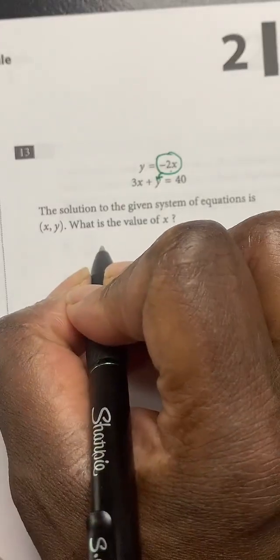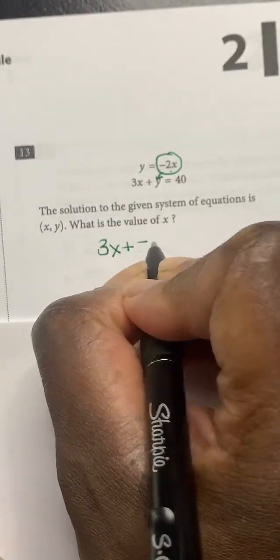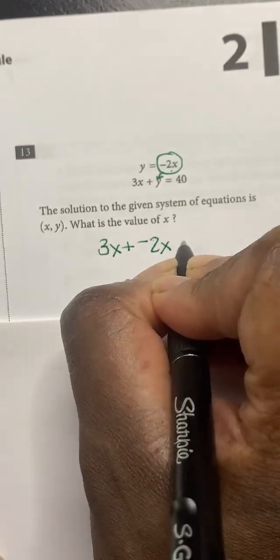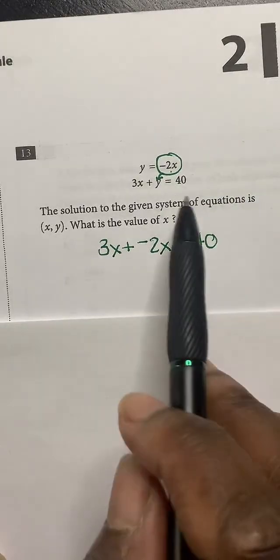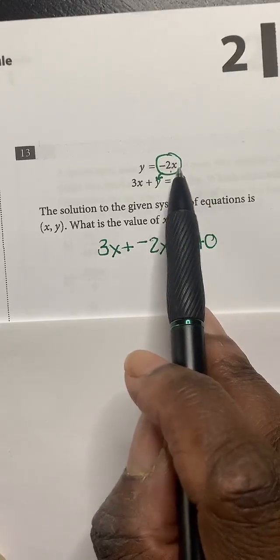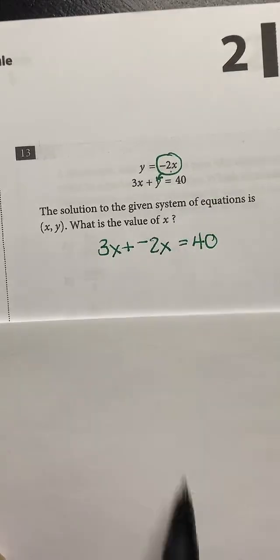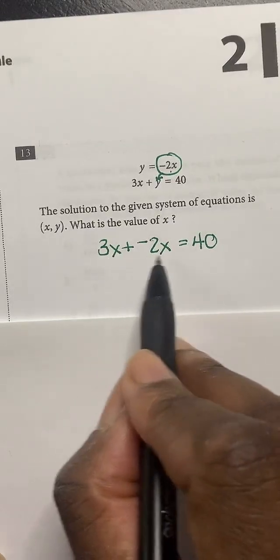So it's going to be 3x plus my negative 2x is equal to 40. Anytime they say x equals or y equals, you take that information and substitute it into the other equation. So now we have the same variable.